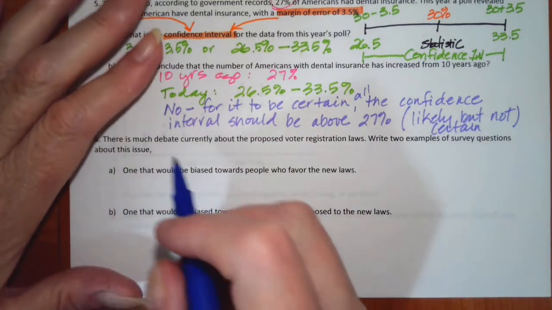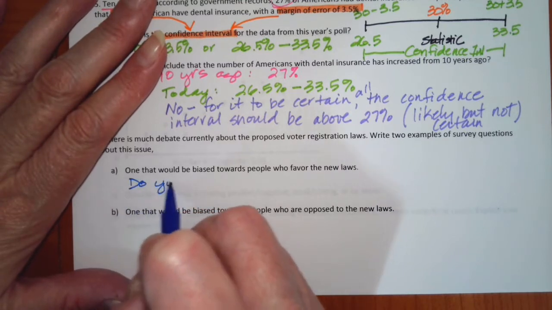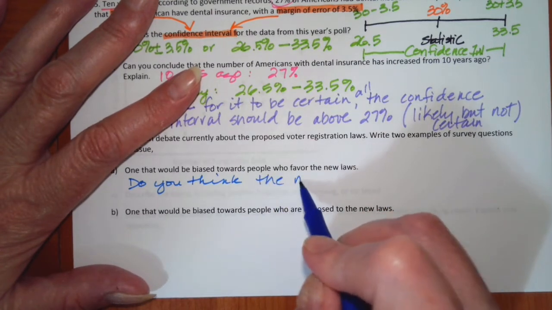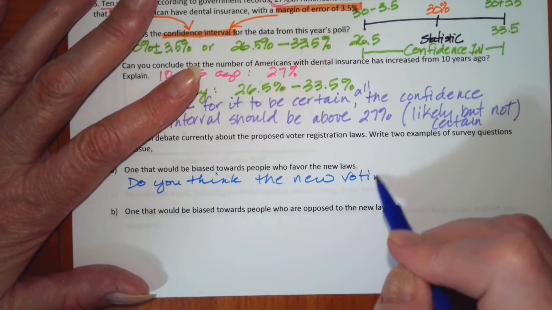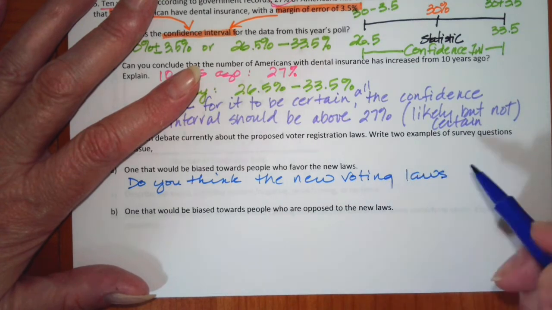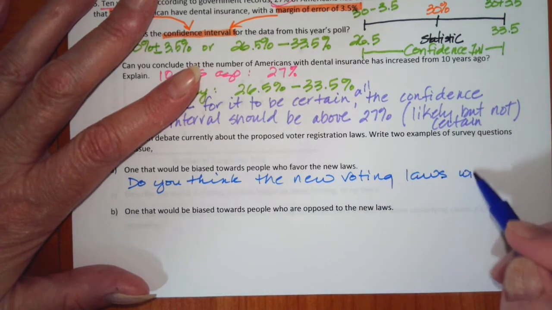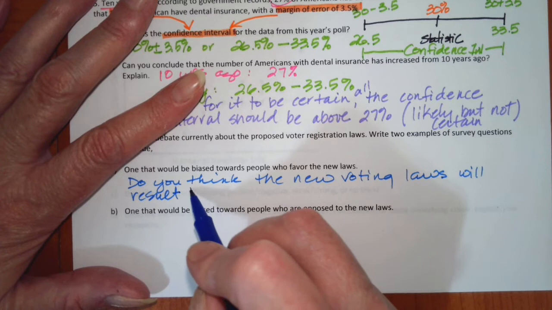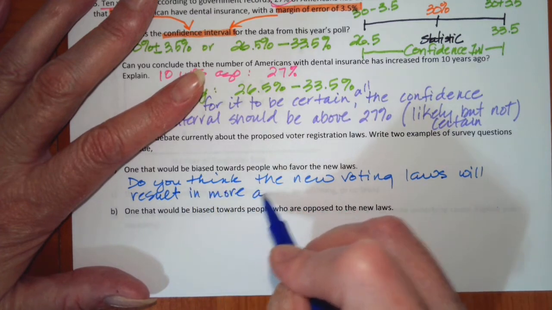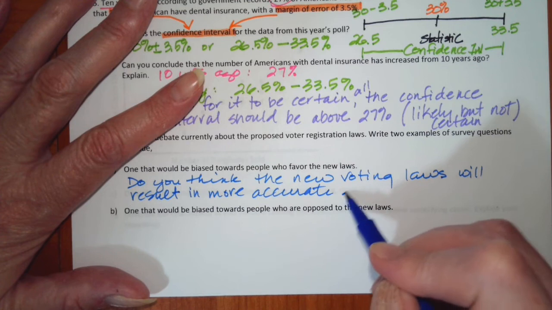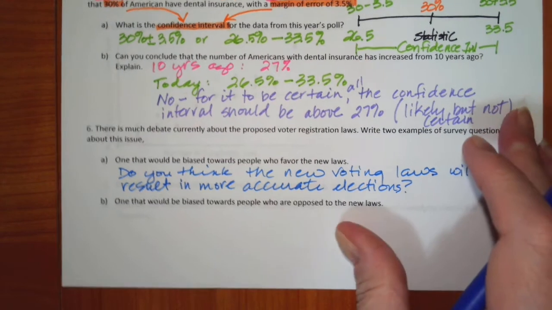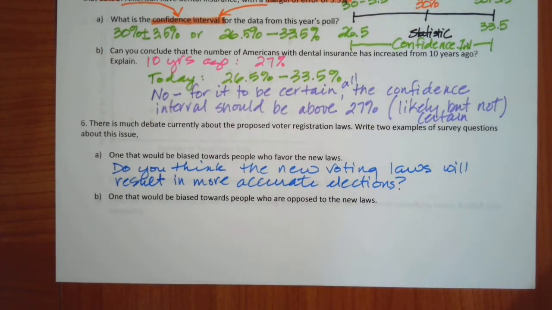So I would write something like, do you think the new voting laws will result in more accurate elections? Okay, or even something like, don't you think the new voting laws will result in more accurate elections? Because that's what the whole goal of it would be.